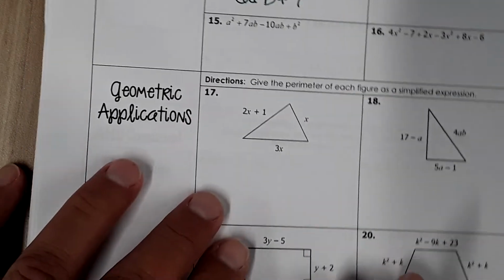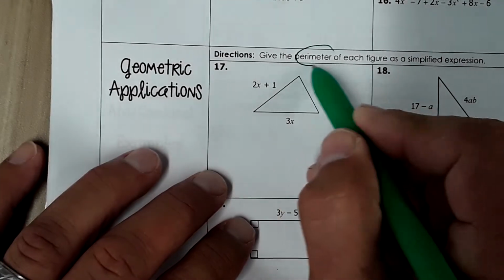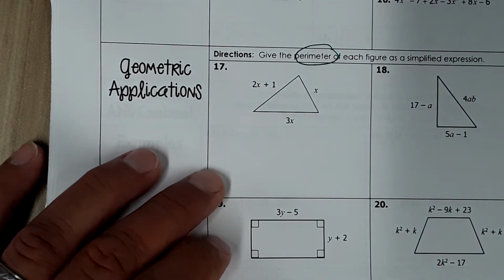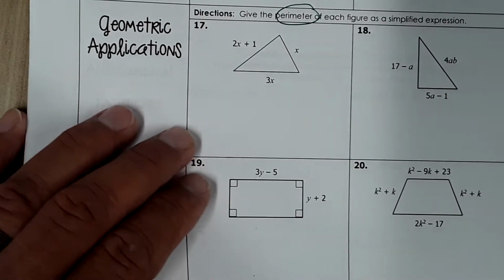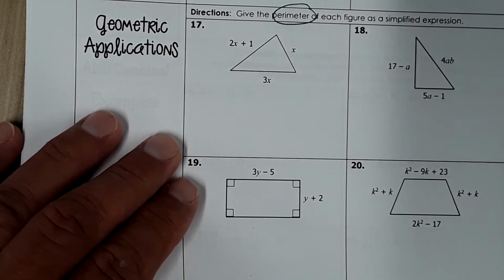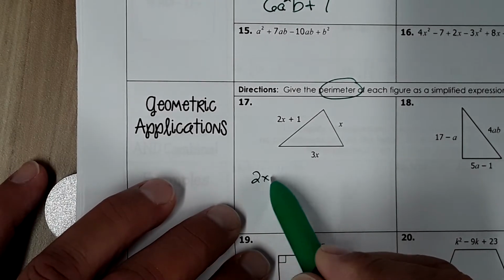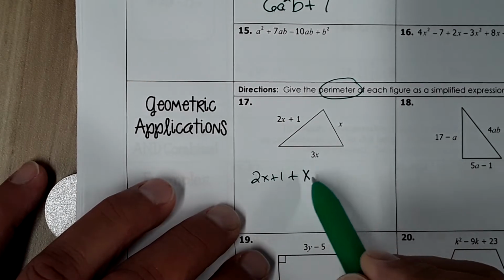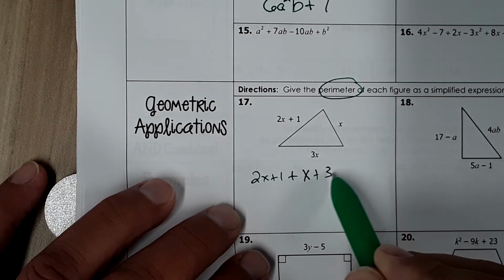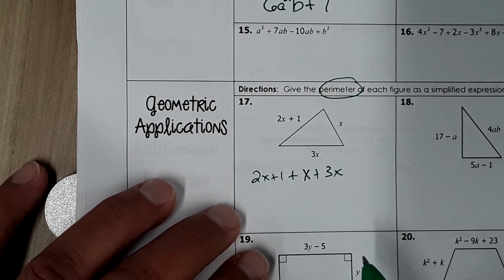Okay. All right. There's geometric applications here. If I wanted to find the perimeter of a shape, remember the perimeter is just the sides, all the sides added up together. So in this problem, if I had a triangle, and it doesn't matter the shape, you can see the different shapes. If I want the perimeter, I'm just going to add the sides. So in this triangle, I would just add all the sides. Well, one side is 2x plus 1. One side is just 1x. And one side is 3x. And if I add all those up, then that's going to give me an expression that will represent the perimeter.